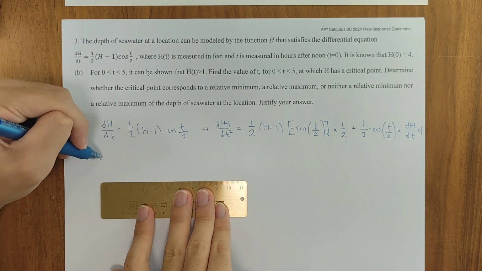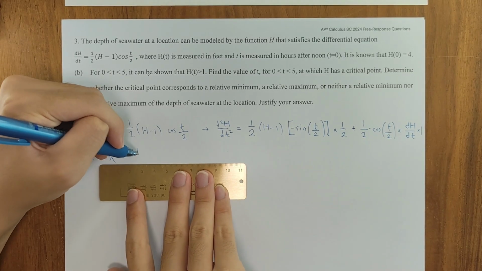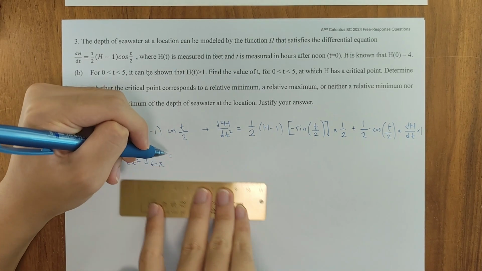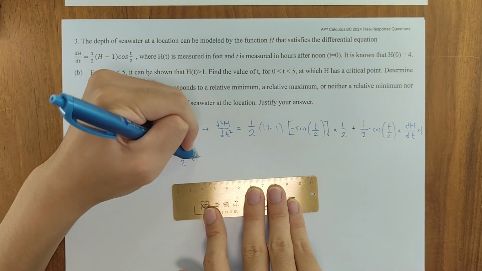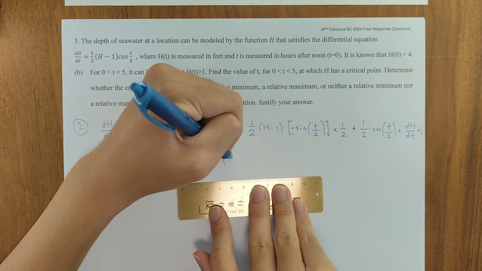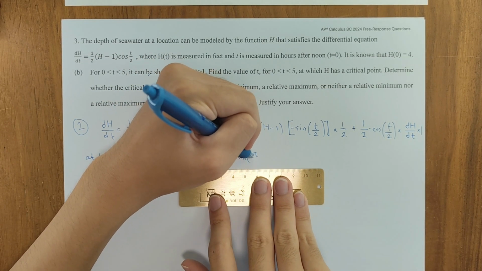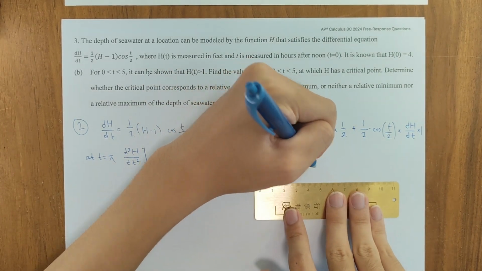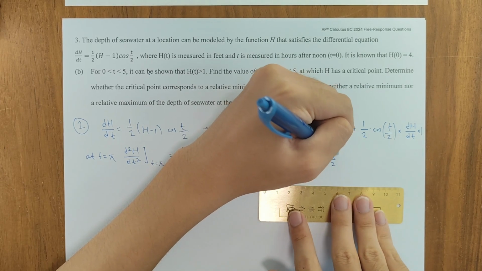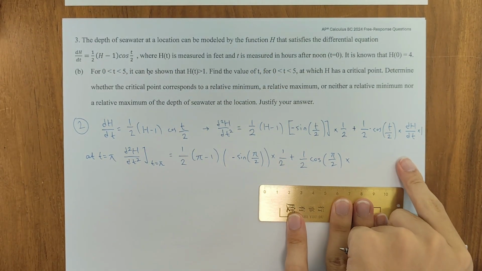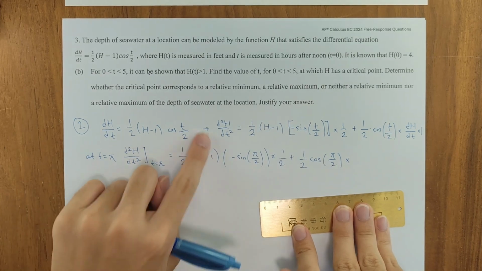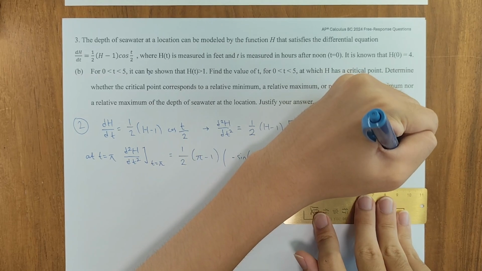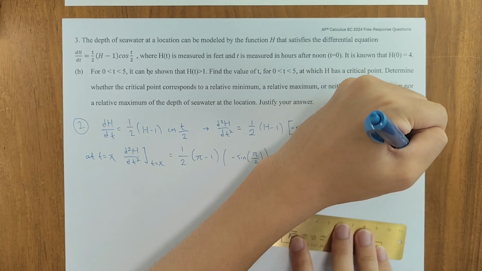So at t equals pi, d squared h dt squared equals (pi minus 1) negative sine pi over 2 times 1 over 2, plus cosine pi over 2 times dh dt again. So dh dt equals to this thing, so let's write that out. Pi minus 1 cosine pi over 2.